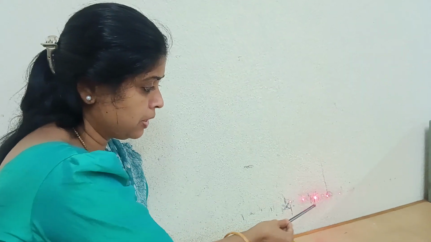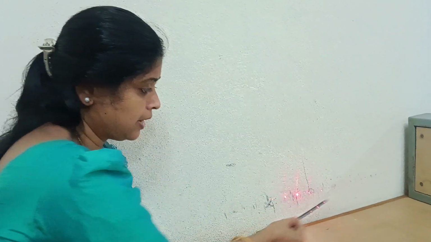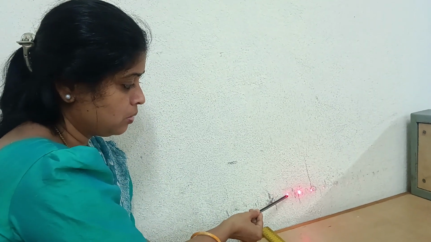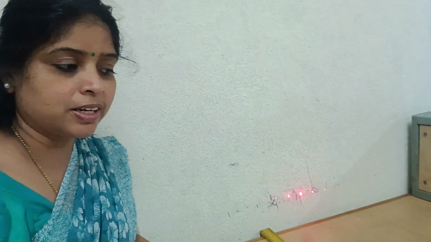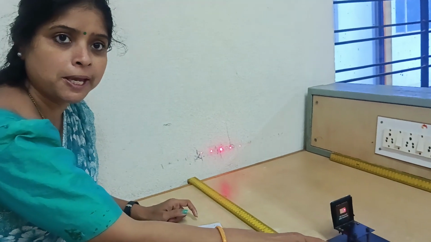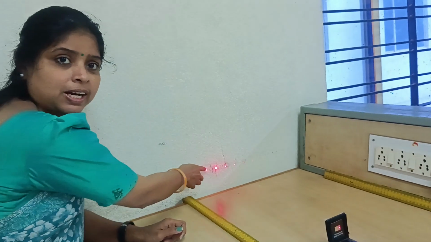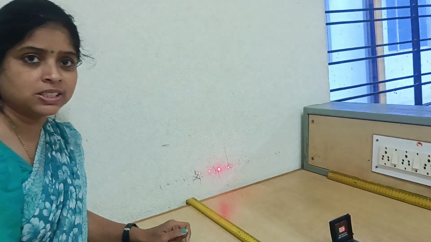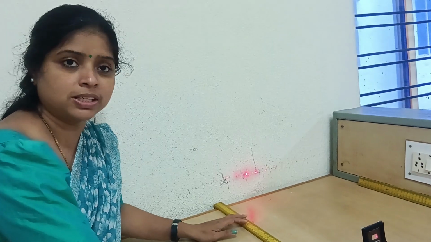On the right side and also the left side, first order, second order, third order, etc. So when the laser source passes through the grating, the different diffraction patterns can be observed on the screen. This is the actual phenomenon of the wavelength of laser source.